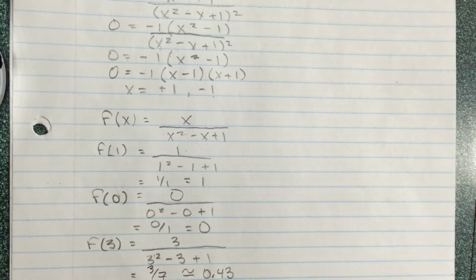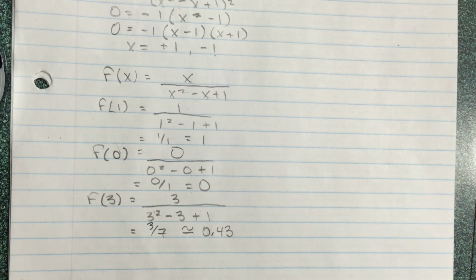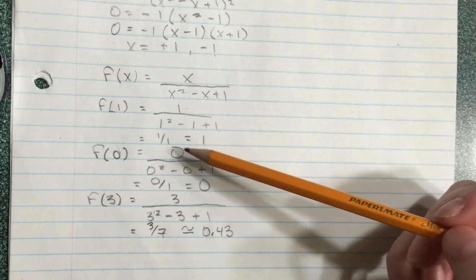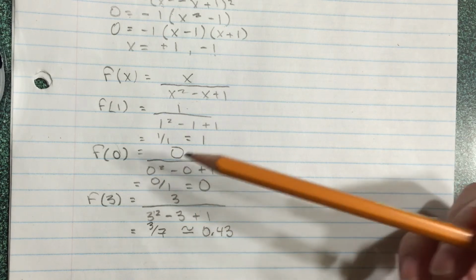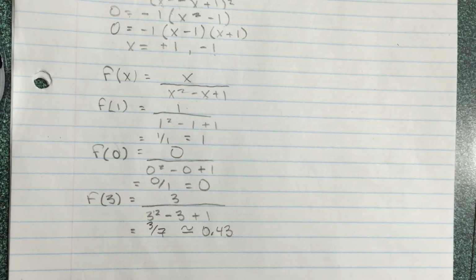So now that we've found all of our critical values, we have f at 1 is equal to 1, f at 0 is equal to 0, and f at 3 is equal to 0.43. So now that we have this information, we can look for our absolute max and absolute min.